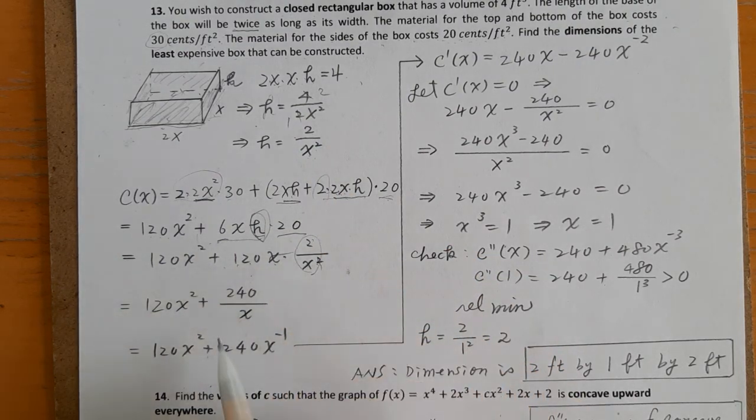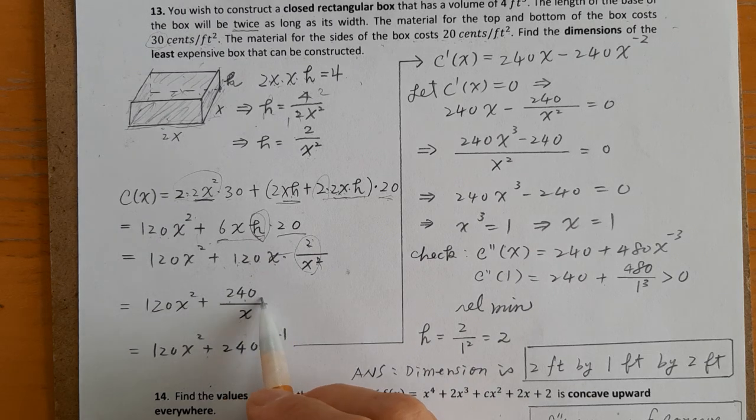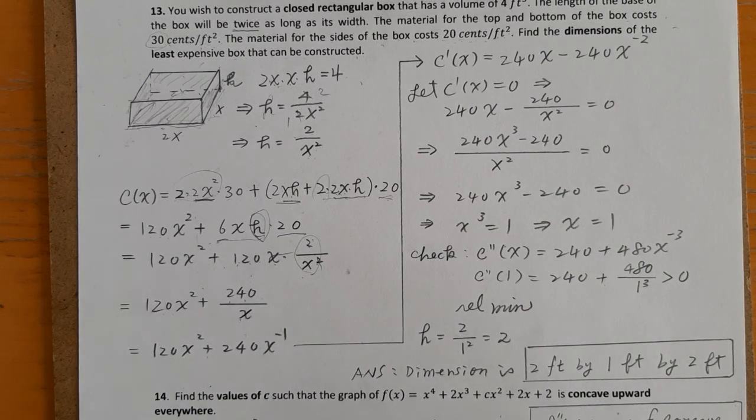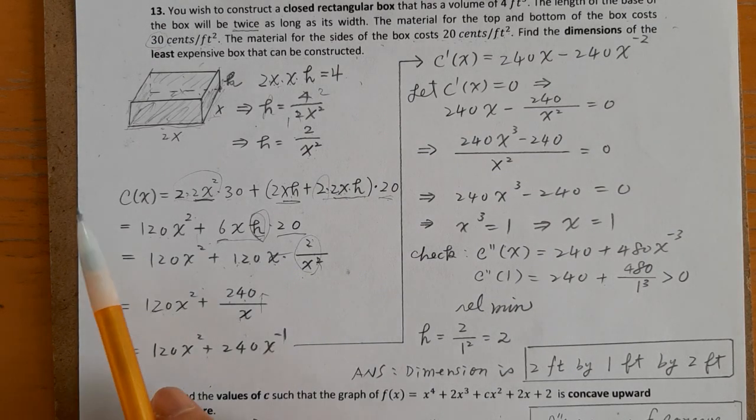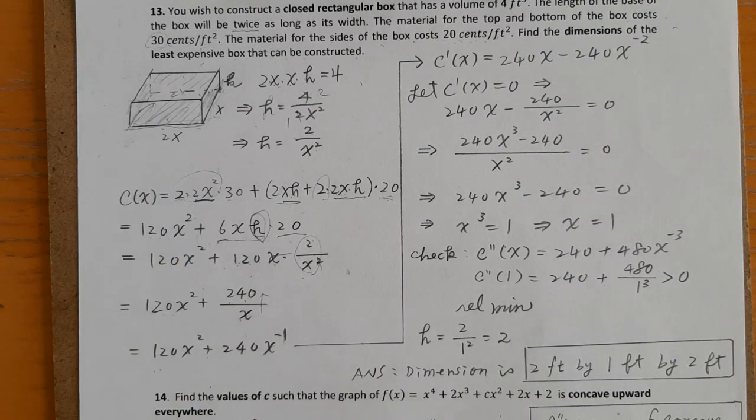Cancel x, 120 times 2 is 240 over x. Add 120x squared. And move this x up, it becomes x to the power negative 1. That's the cost function in terms of x.